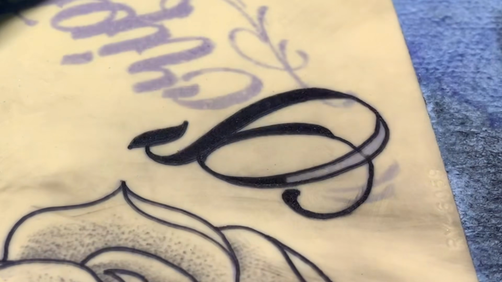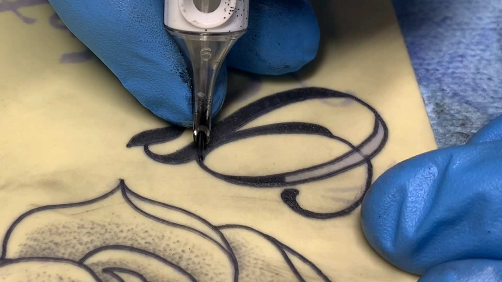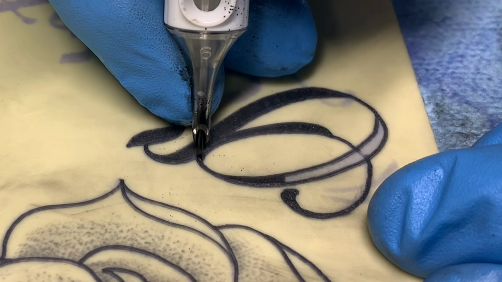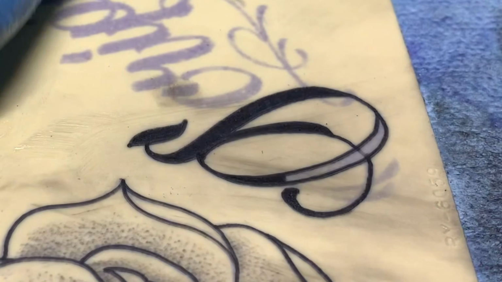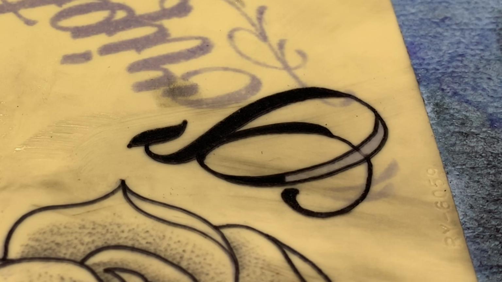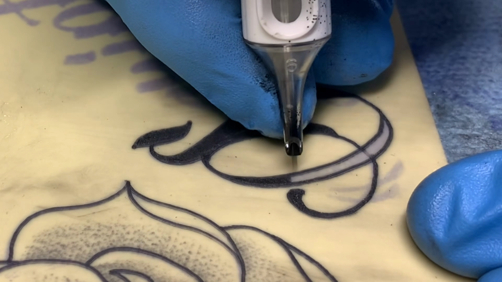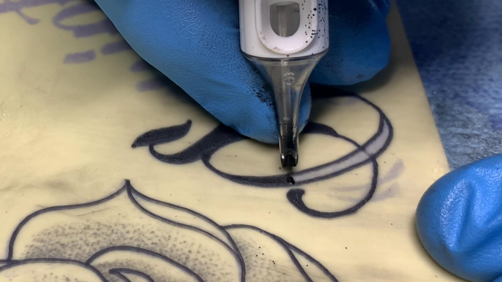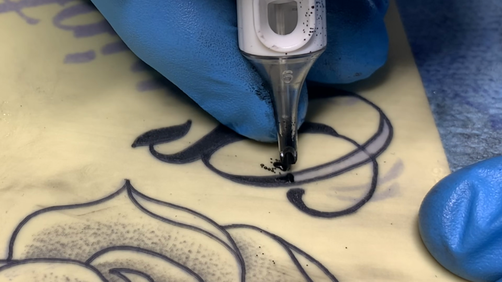I'm just going to fill in all of this side of the S right here. Any areas that you're going over more than once, just always be mindful of the skin. Look at the skin, be mindful of how deep you're going.